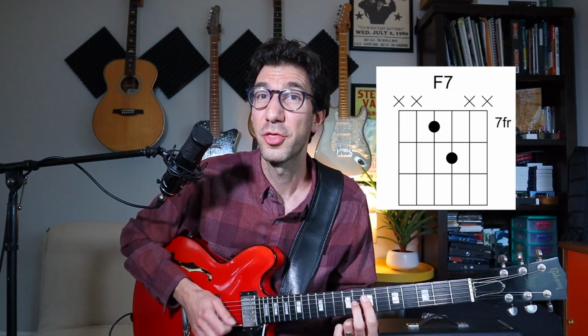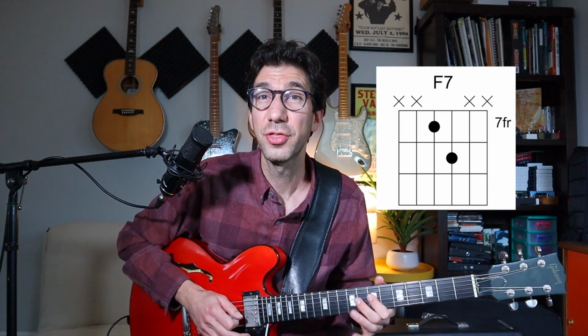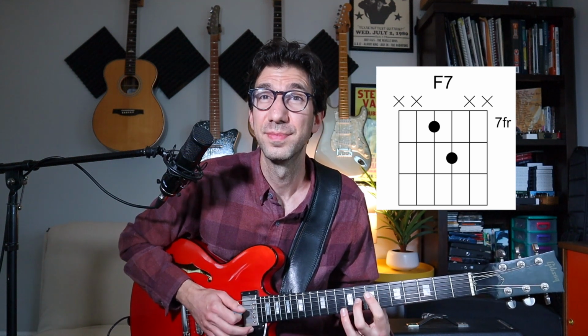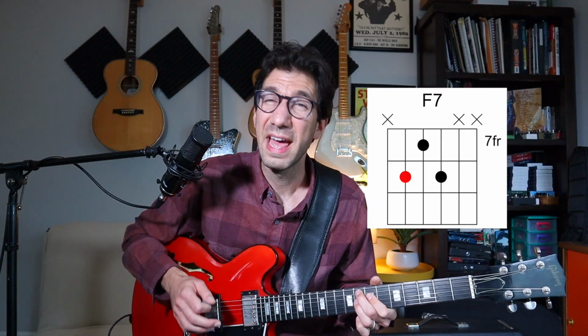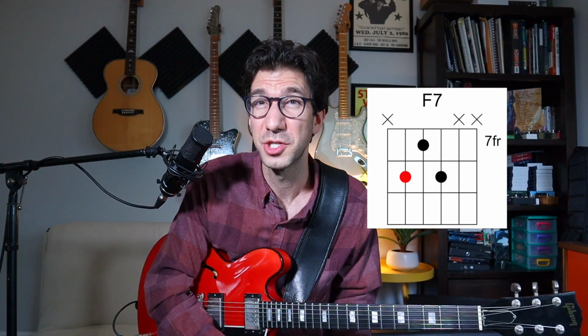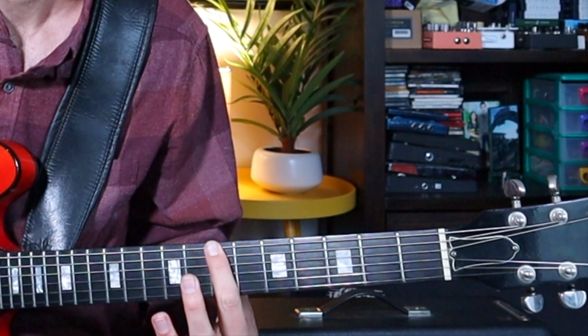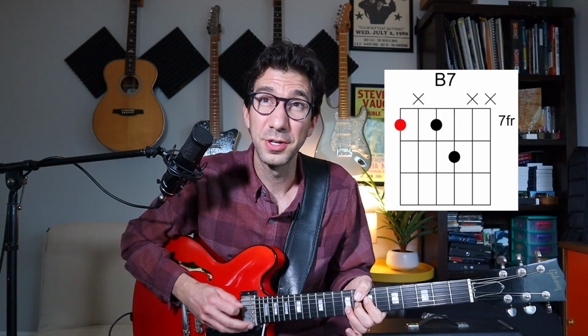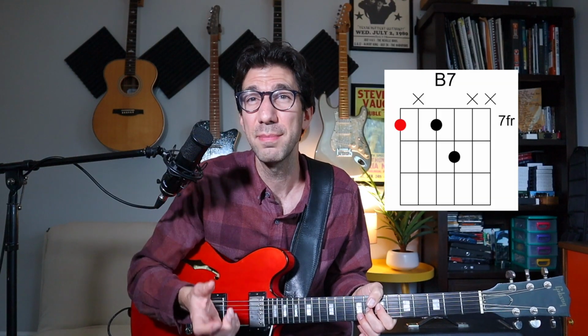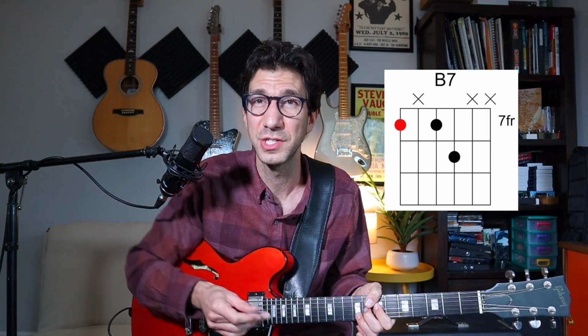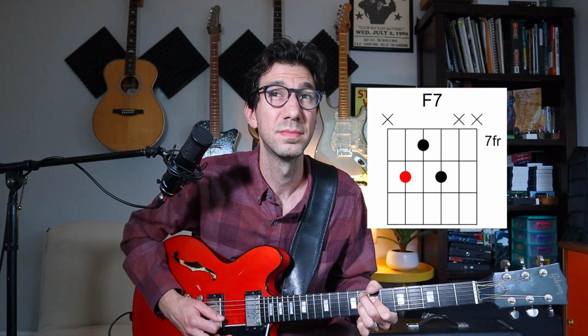Well, if we reduce this F7 chord to the 3rds and 7ths, A is our 3rd, E flat is our flat 7. Now, if we use the process of tritone substitution, meaning any dominant 7 chord can be substituted for another dominant 7 chord whose root is a tritone or a flatted 5th away. So a tritone away from F is B natural. B7 has the same notes that are the 3rd and 7th of F7. Check it out. Here's F7. And here is B7.